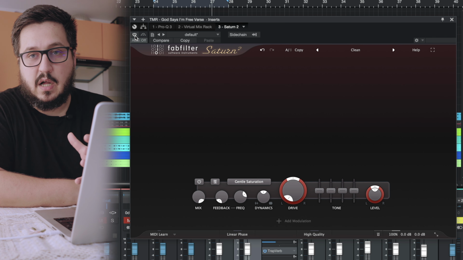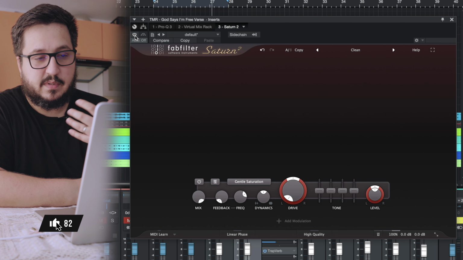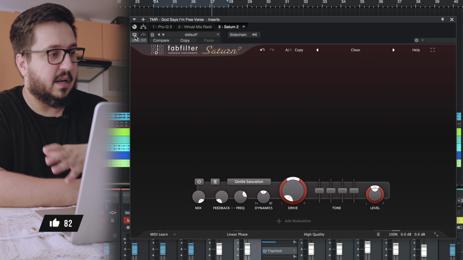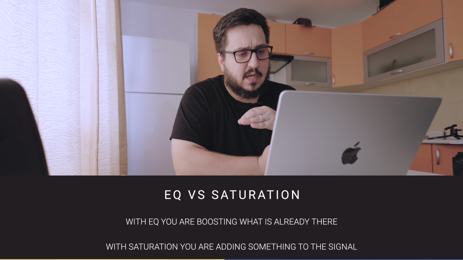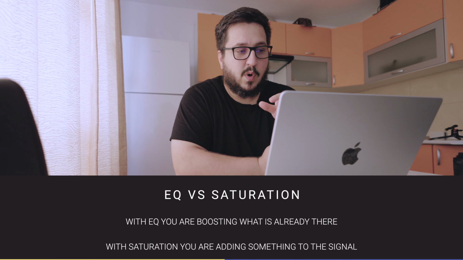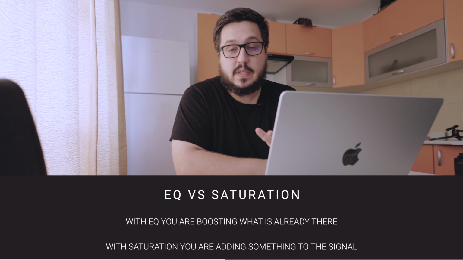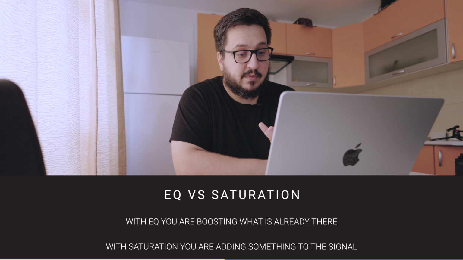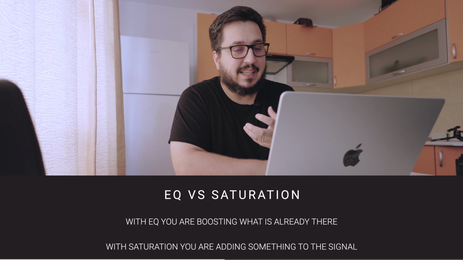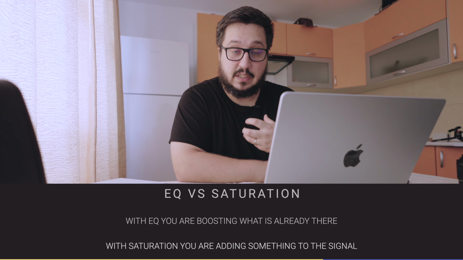Obviously, the vocals are already processed. We have reverbs, delays, EQ, compression, and all that good stuff. One thing that I really like doing when it comes to mixing vocals is to use saturation. Saturation gives me a different vibe from just a plain EQ, because with EQ you are boosting what's already there. With saturation, depending on the type of saturation you are using, you are adding something extra to the vocals. With this you can achieve some really cool and interesting results.